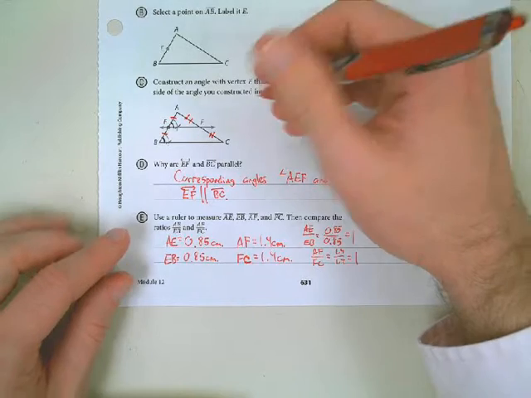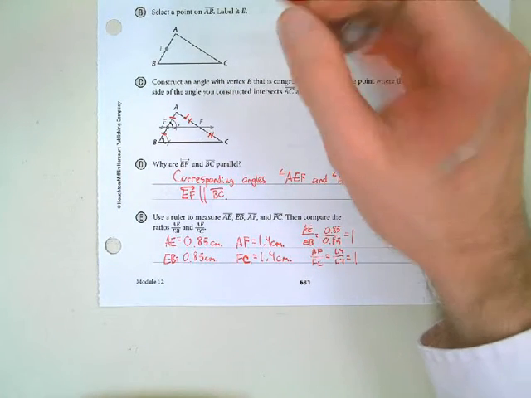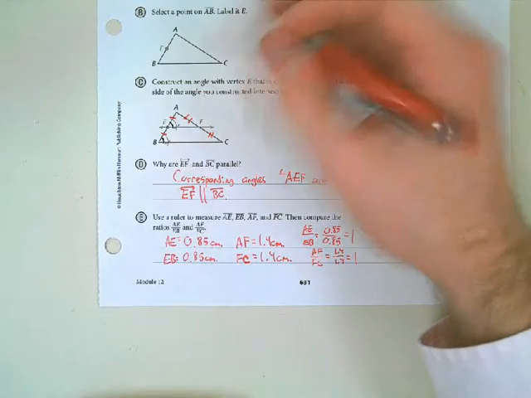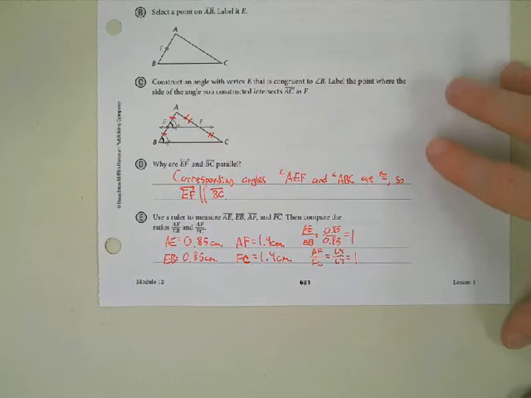This thing's a mid-segment because of the way they constructed it. Now we'll look here and see that it doesn't have to be a mid-segment for this to be true, but in this case, the way they've set it up is a mid-segment. So interesting. All right, so flip this over here.